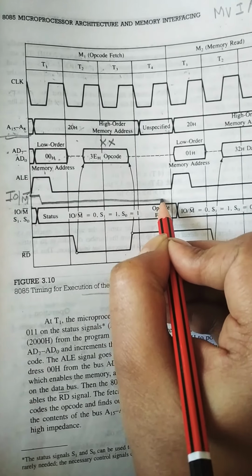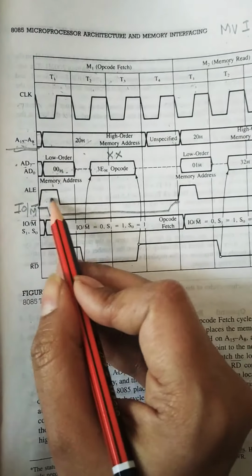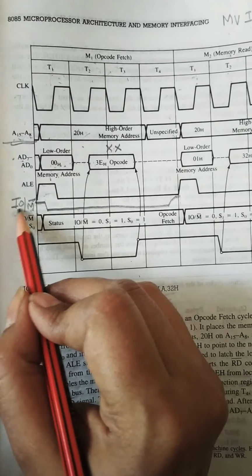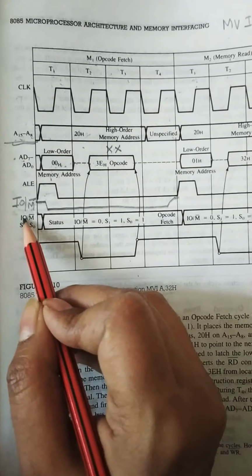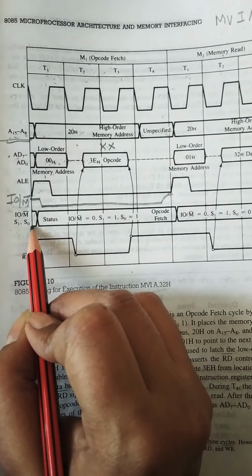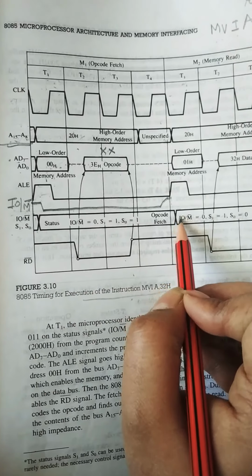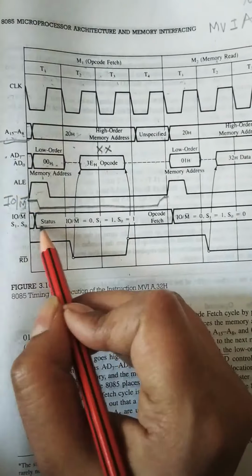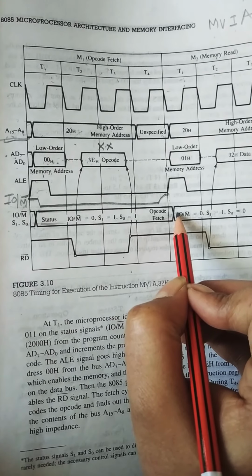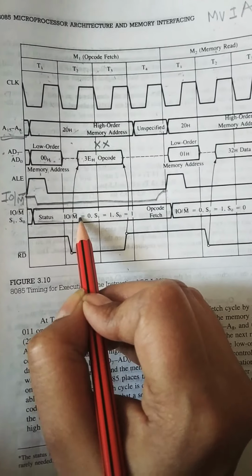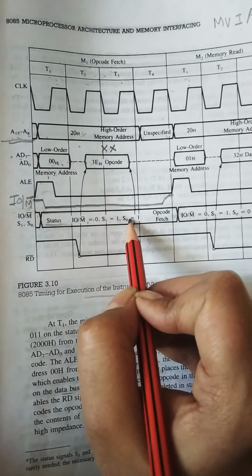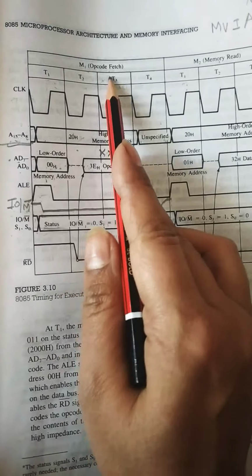So I have drawn a low signal here. You can also draw IO/M bar, S1, S0, which is binary. In general you can use a two-line structure with the status IO/M bar equal to 0, and S1 and S0 equal to 1, 1 for opcode fetch.